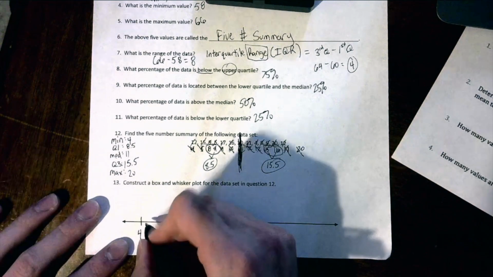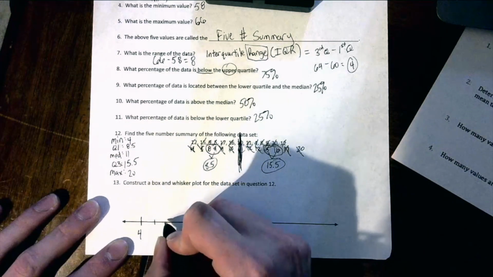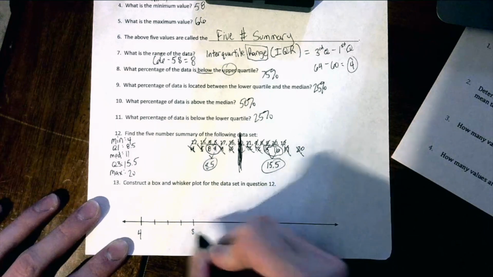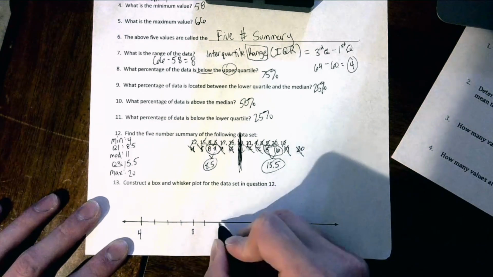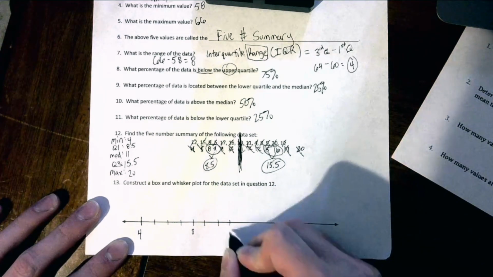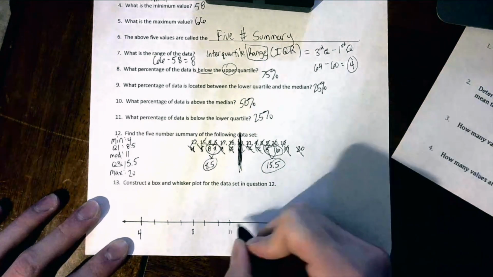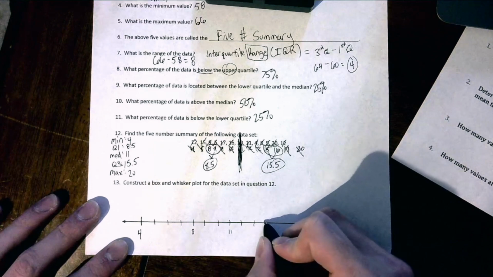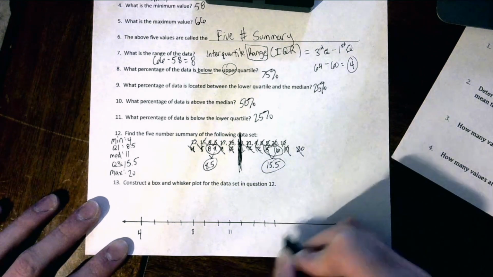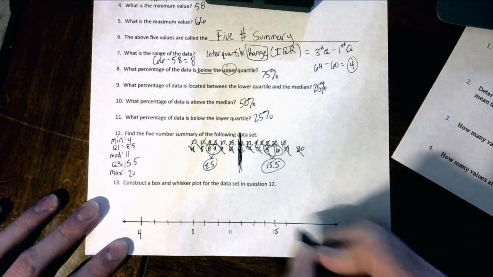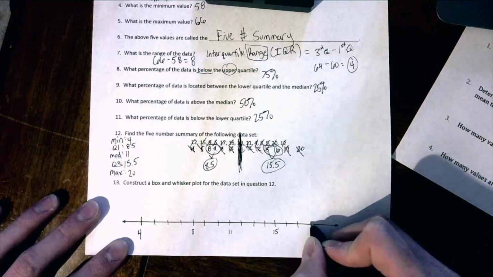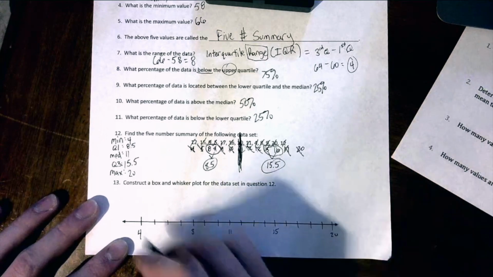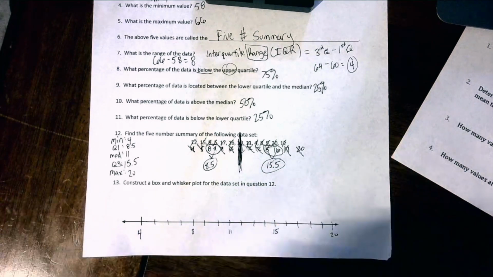Here's a 4. Let's go 5, 6, 7, 8. I'm going to mark that as 8, 9, 10, 11. I'm going to mark that as 11. Why? Well, you'll find out. 12, 13, 14, 15, 16, 17, 18, 19. Look at that. I don't know that those are exactly evenly spread apart, but it's pretty close.